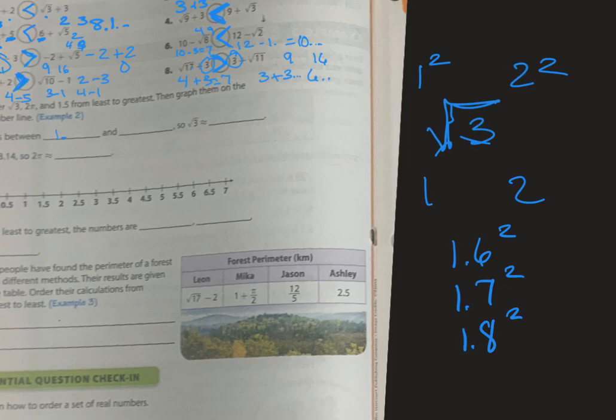What's 1.6 squared? What's 16 times 16? 256. So this should be 2.56.